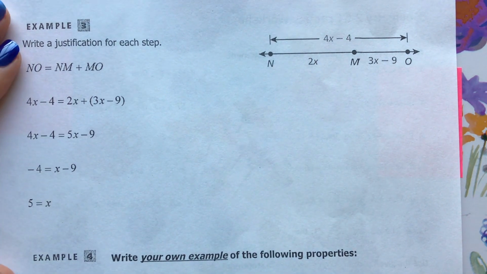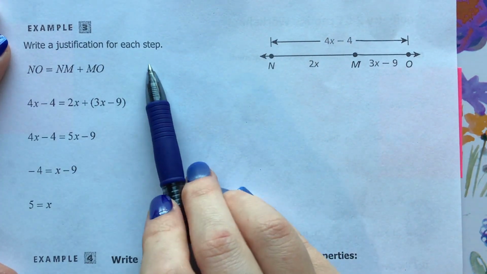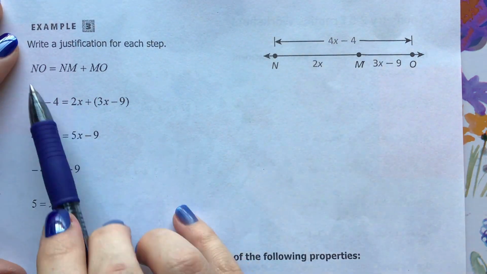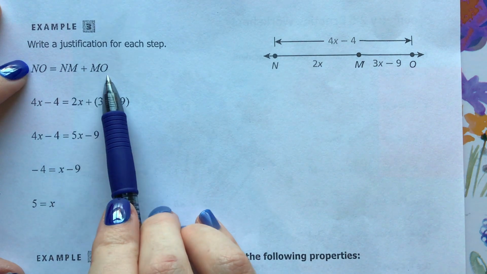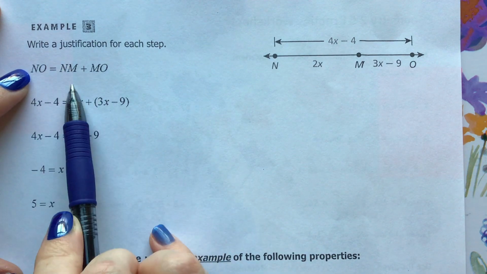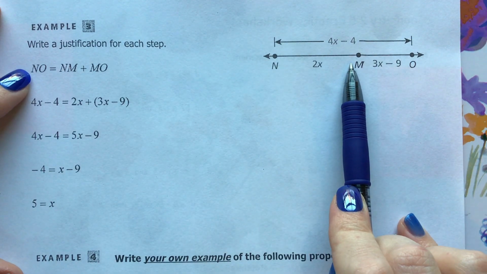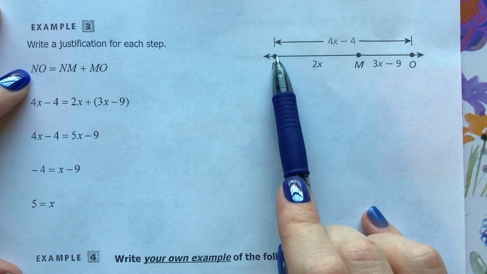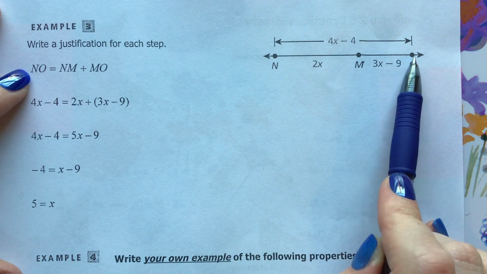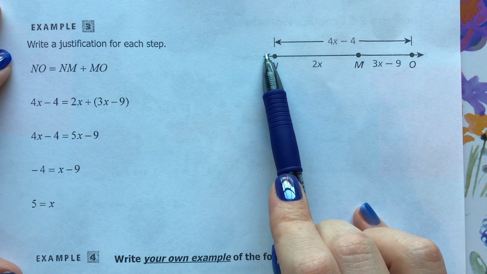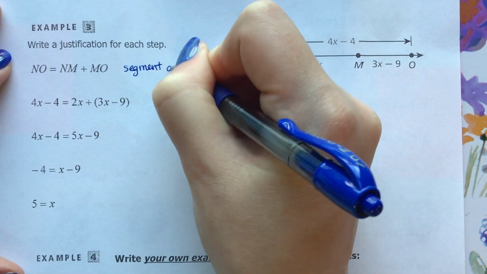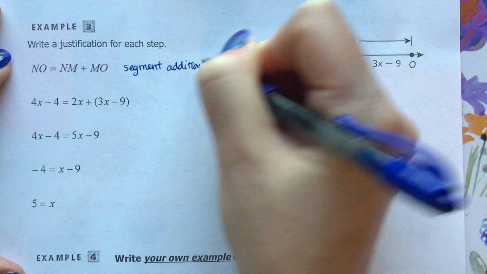So now we're writing a justification for each step, and here is our image that we're basing these steps on. First, we have NO is equal to NM plus MO. This is no longer just an original problem. We derived this problem from the picture. Well, remember, when you take two smaller parts of a segment and then you add them up to get the total, that is a postulate, and it is called the segment addition postulate.